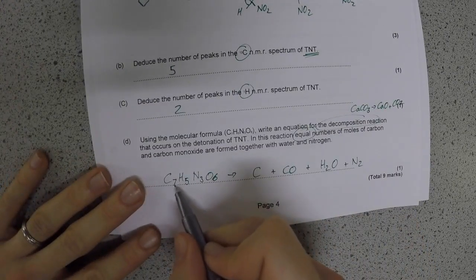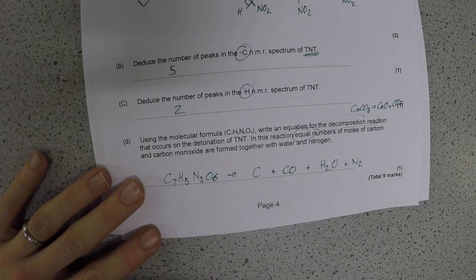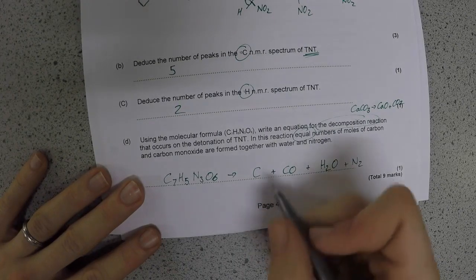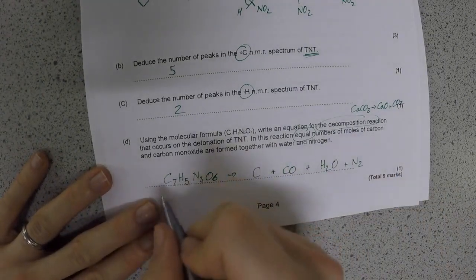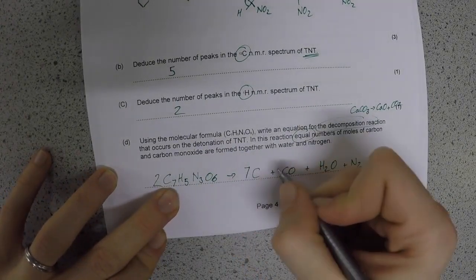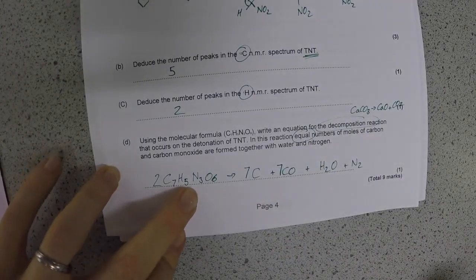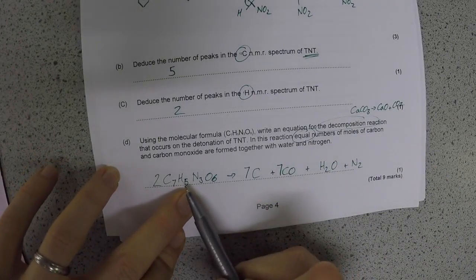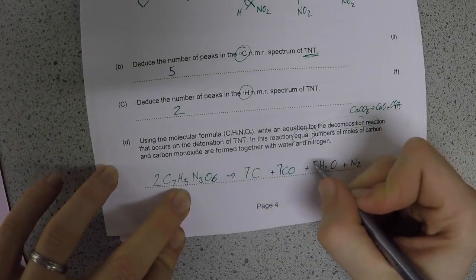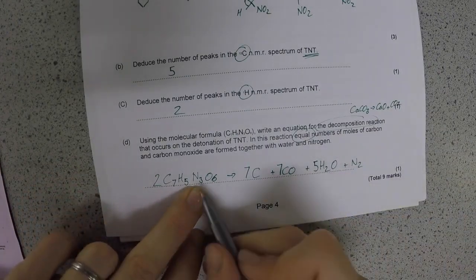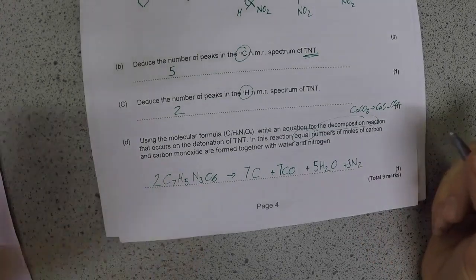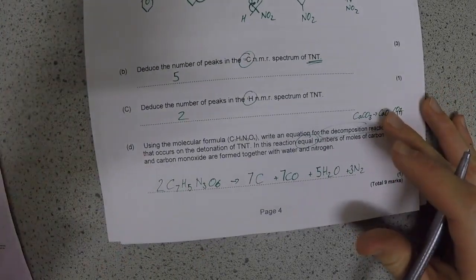Oh, but I've got an odd number here, that's a bit awkward. Well, I could do 3.5 of these each. Don't particularly like that, so what I'm going to do is I'm going to double this. So I've got 14 carbons, which means I need 7 of each of these. I've now got 10 hydrogens in total, the 5 times 2. So I'm going to need 5 of those. And the nitrogen, I've got 3 times 2, 6. So I'm going to need 3 of those. Awesome, right. Let's get on to the juicy bits.